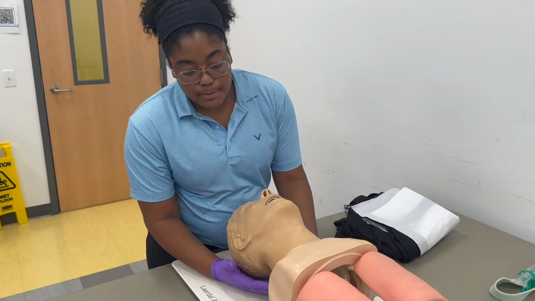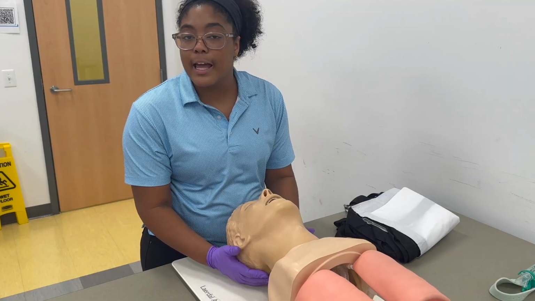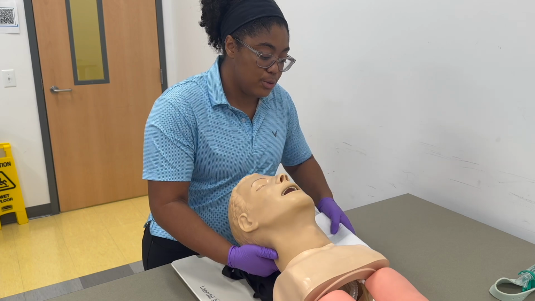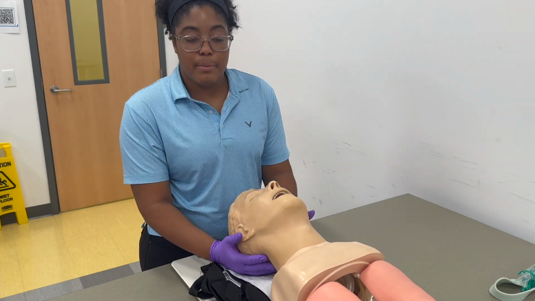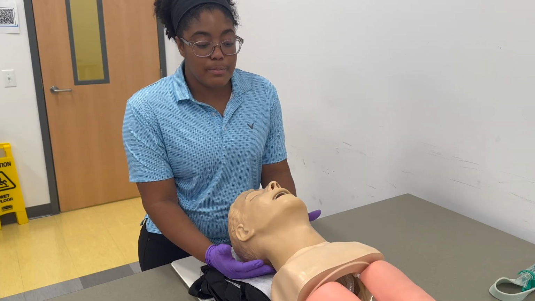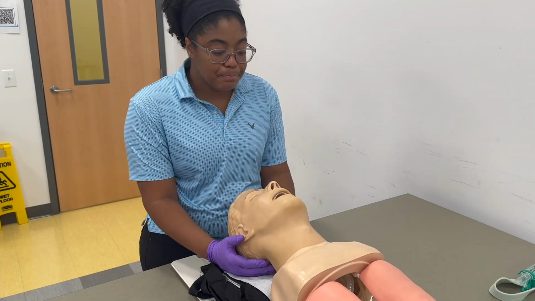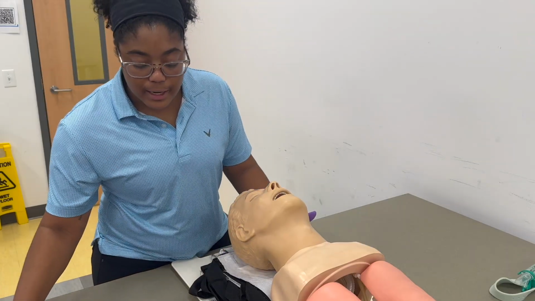If your patient has mobility issues or a short neck, something like that, it may be beneficial to use towels or a blanket, some sort of padding, to get the patient in the sniffing position. Sniffing position is most often associated with pediatric patients, but I like to use it for any patient because it's not going to hurt.